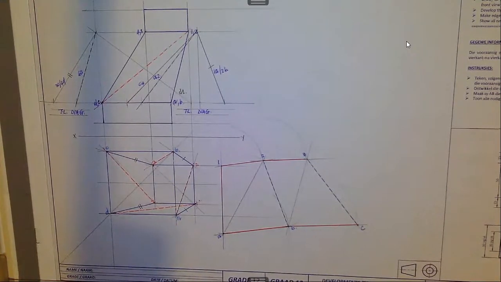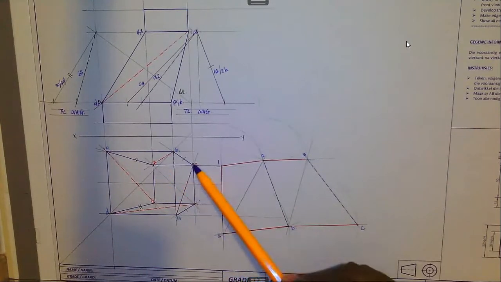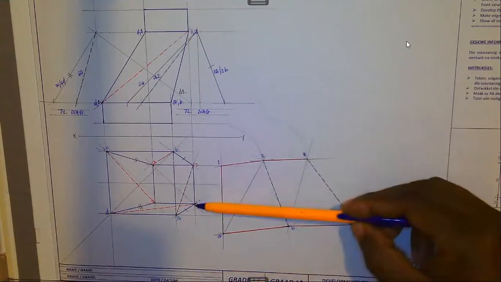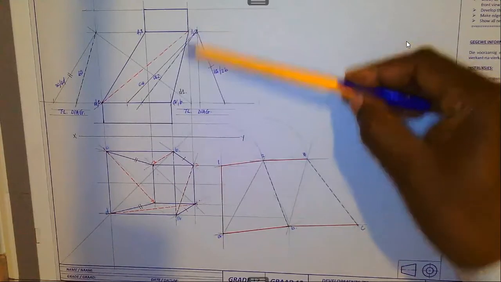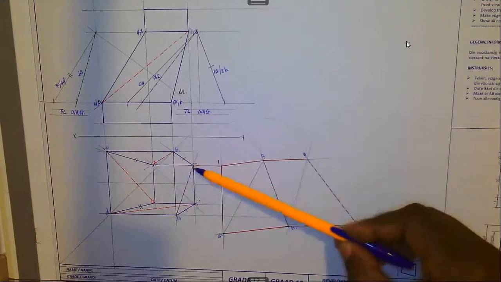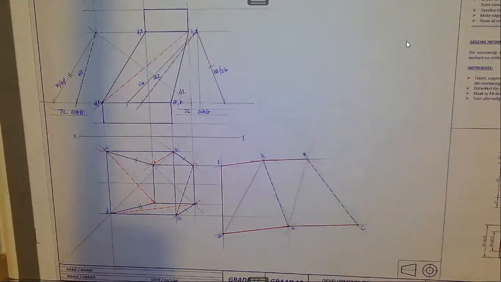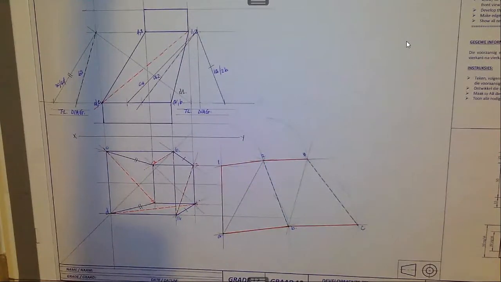Right? Remember, these distances from 1 to 2, 2 to 3, 3 to 4, and 4 to 1, they're basically the same, right? Reasoning, it could be, right, if you're looking at 1 to 2 seen as a point, which means this view is a true size, 2 to 3, right? And 2 to 3 this side, they are both parallel to the ground line, which is the XY line, which would make them both true length, okay?